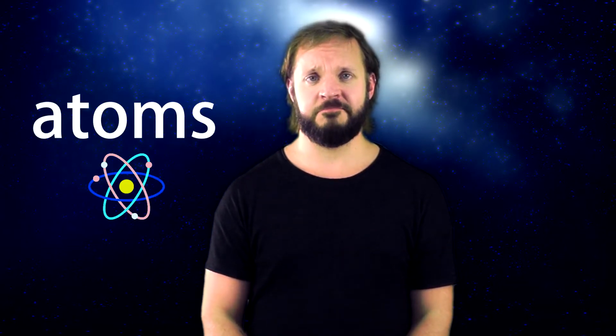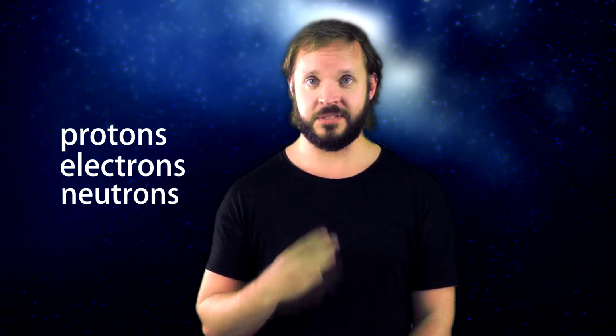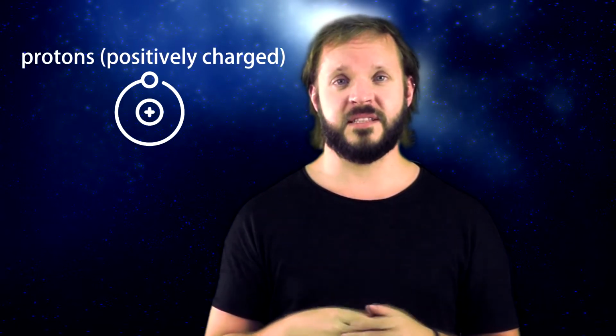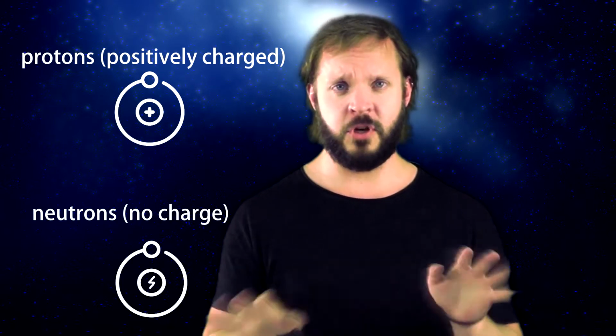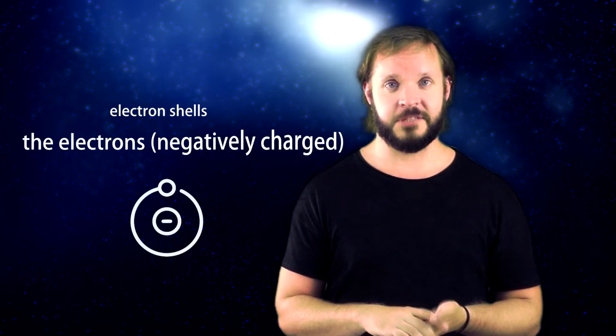Atoms consist of three basic particles: protons, electrons, and neutrons. The structure of an atom includes the nucleus and atomic shell. The nucleus of the atom contains the protons, positively charged, and the neutrons, no charge. The outermost, the farthest regions of the atom are called electron shells and contain the electrons, negatively charged.